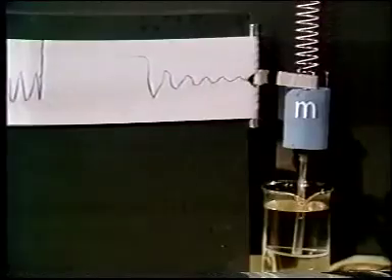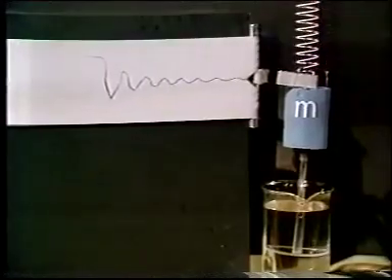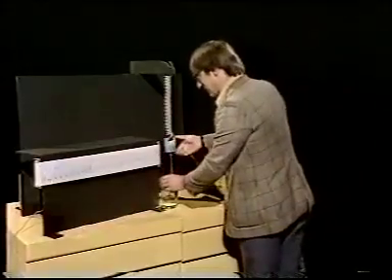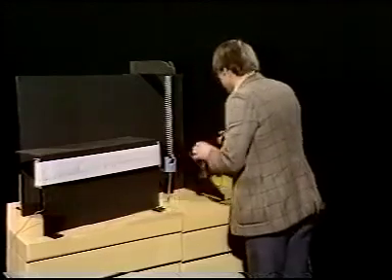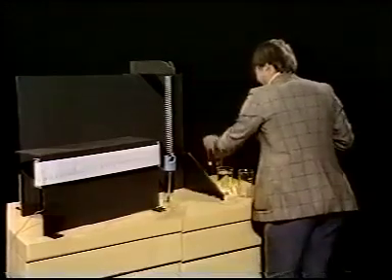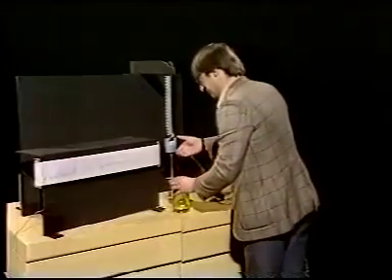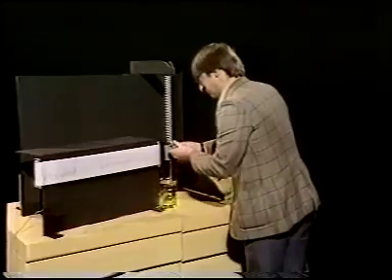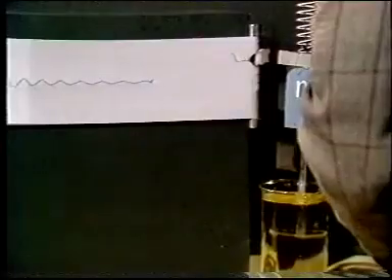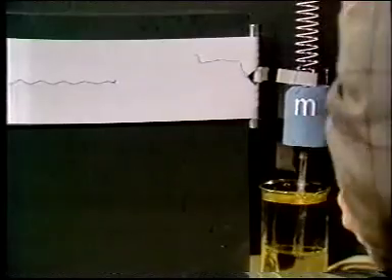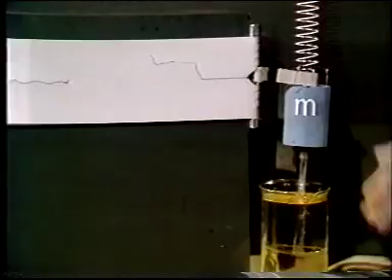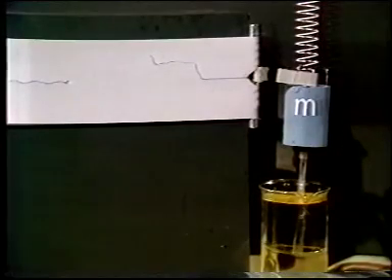And now you can see the effect of damping. There's really quite a marked decrease of the amplitude with time. So let's make it even more difficult by using a liquid that's even more viscous, like oil. And now you see something quite new. With enough damping, the system simply returns to its static position.